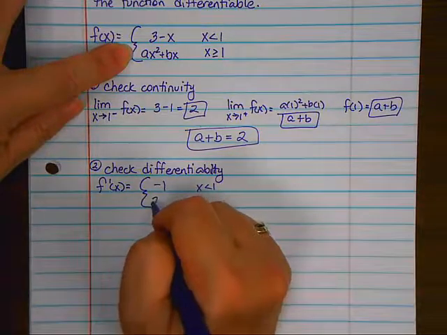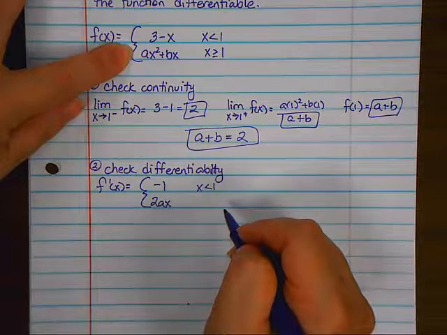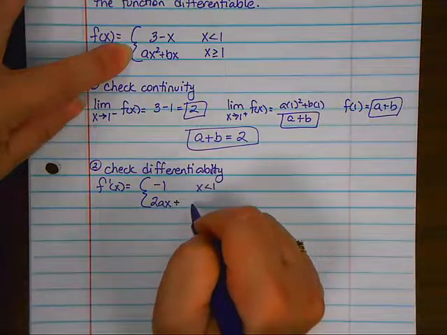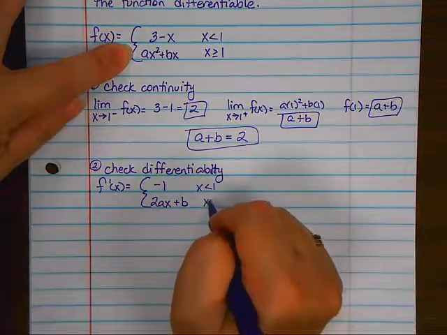It is 2ax. Does everybody see how we got that? Because a and b are constants. They just sit there. Plus what? B. Right. Bless you. X is greater than 1.